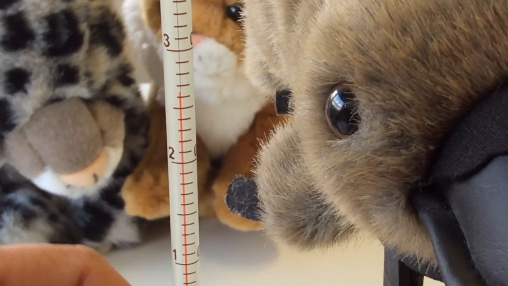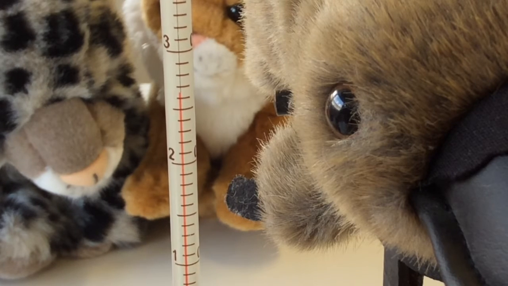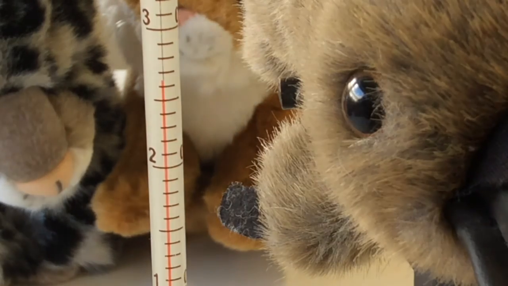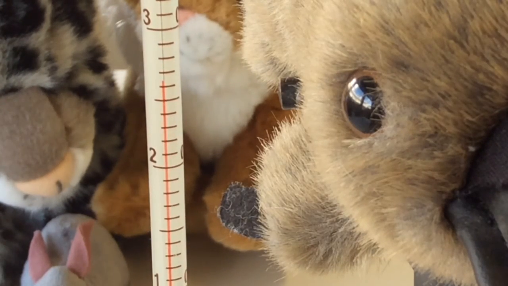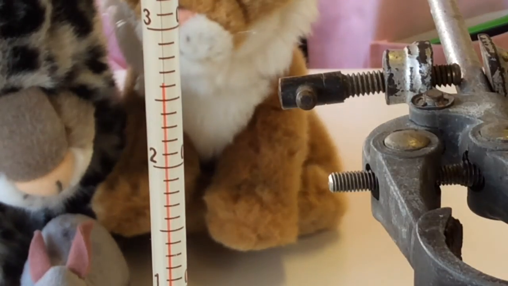Increasing. Is it dropping? Okay, I'd say that's probably about all we're going to get on that one. All right, thanks, Penny the platypus, for helping out.